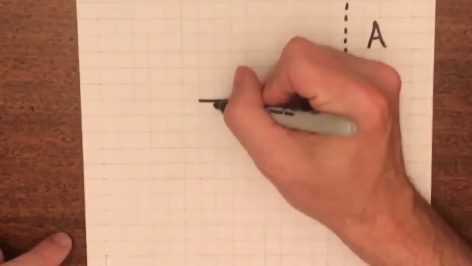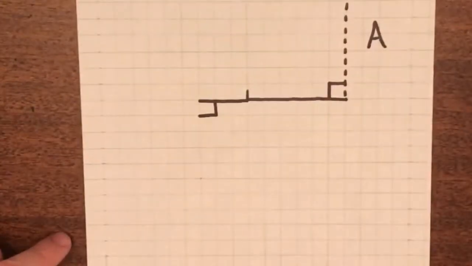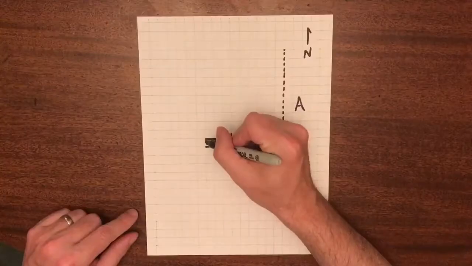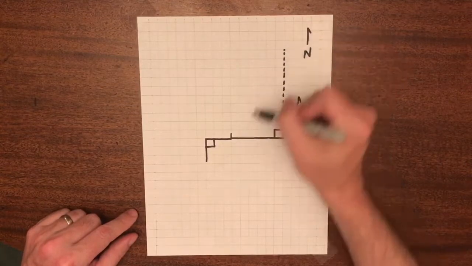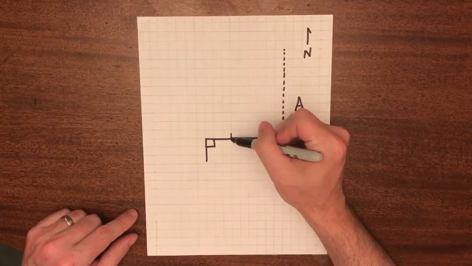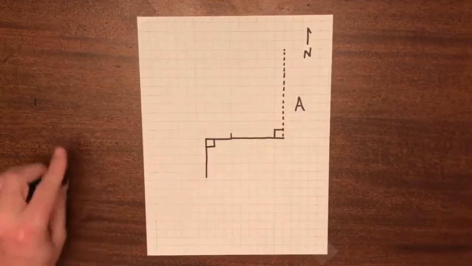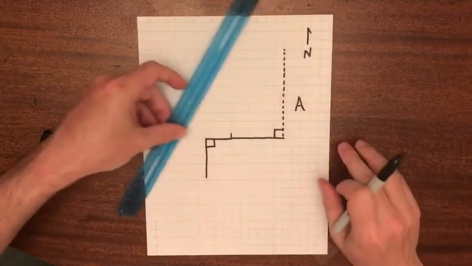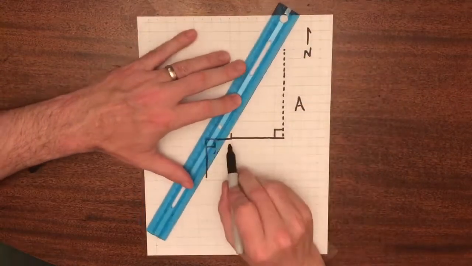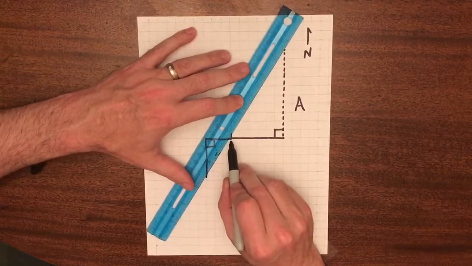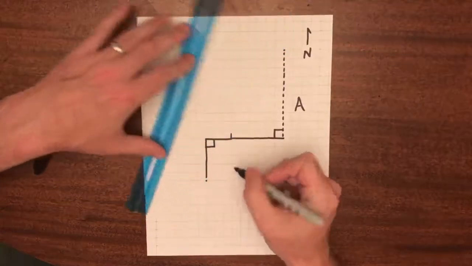Make another 90-degree turn and head south. Head south for as long as it takes until you can see the distant object and your stick in your line of sight. It should be right around here. So let's line those up. This is your distant point. This is your stick, or whatever you put in the ground. That means you should stop right here. I was close.